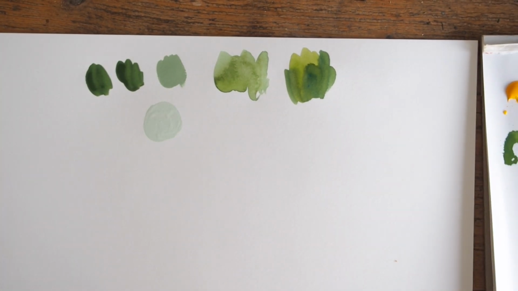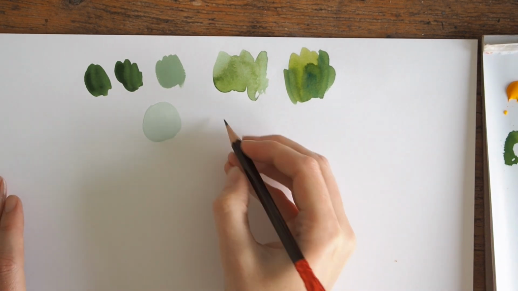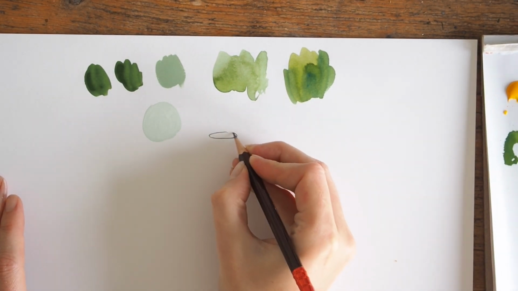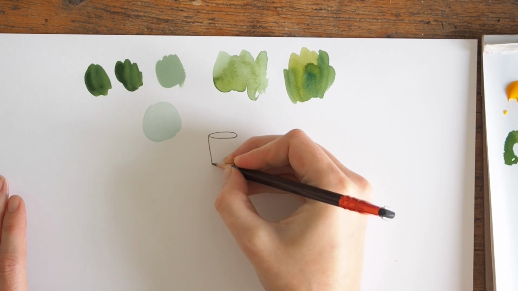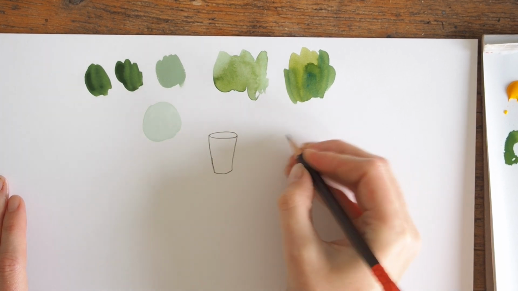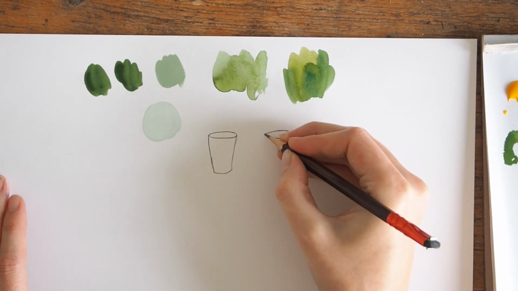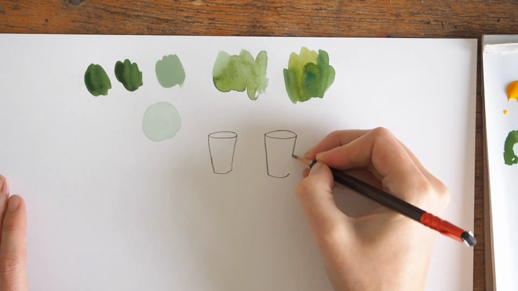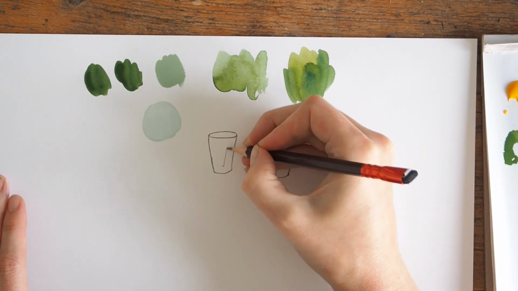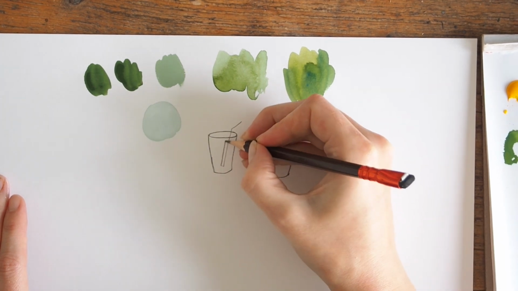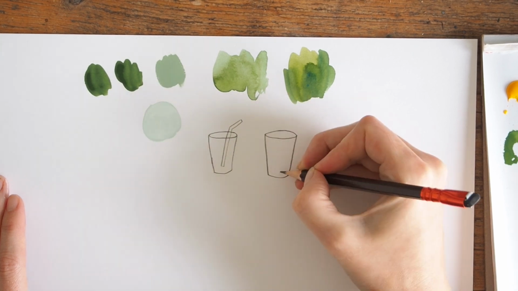And just a little fun exercise looking at the difference, I'm going to draw 2 glasses with straws.